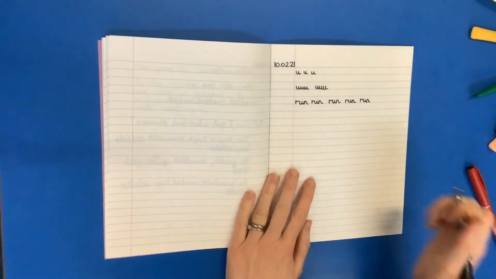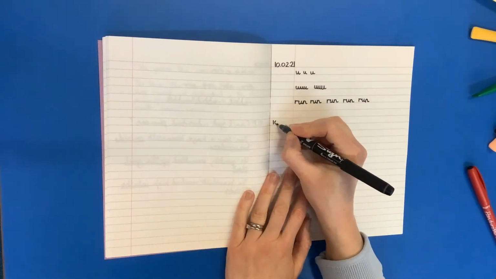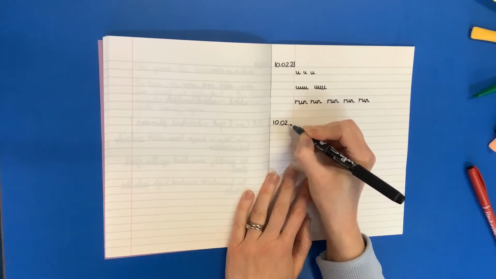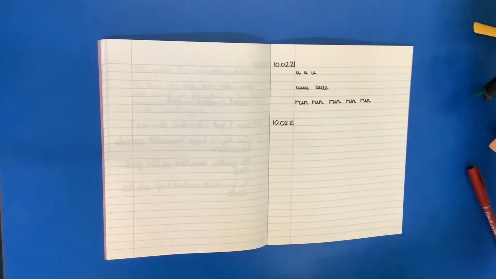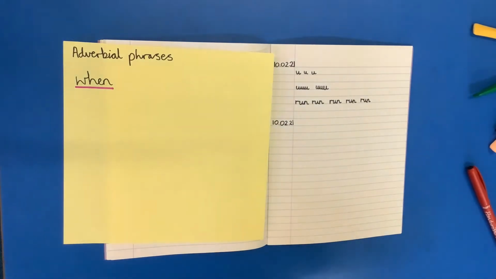Okay. So very similar to yesterday, we are going to think today about spotting adverbial phrases. But this time, rather than thinking about where things happen, we are going to think about when things happen. Let me check you can see that. Yes, I think you can.